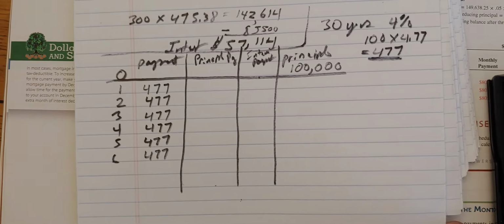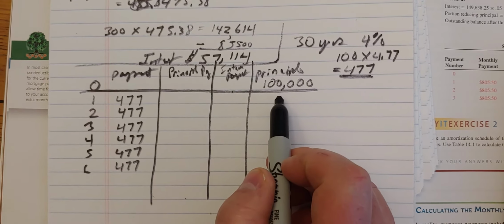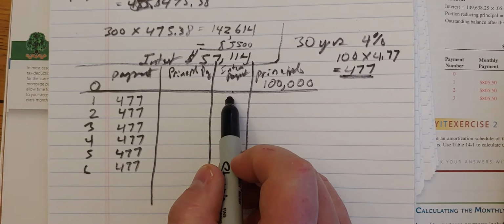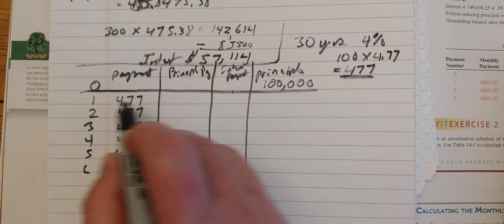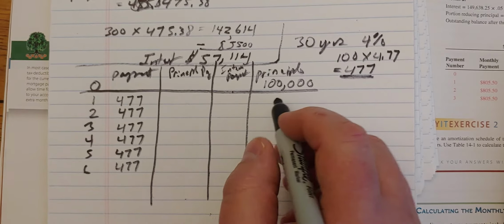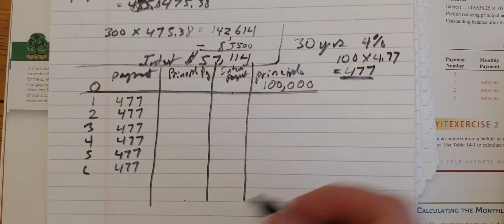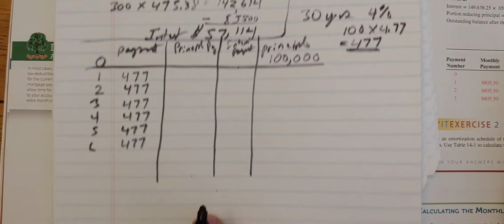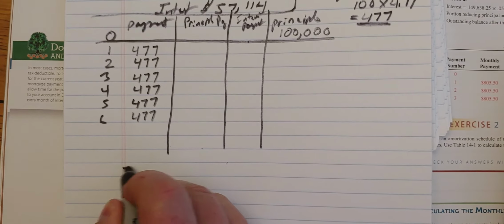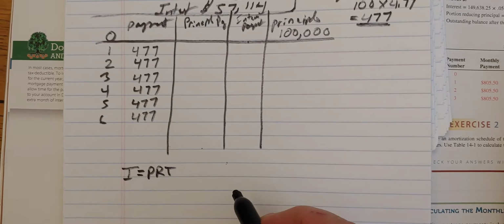So what we need to find each month is how much is going towards the principal to knock this down and how much is going towards interest. We need to figure out the interest payment for this month. For the first payment, how much interest is due on the $100,000? This is where we take our simple interest formula: interest equals principal times rate times time.